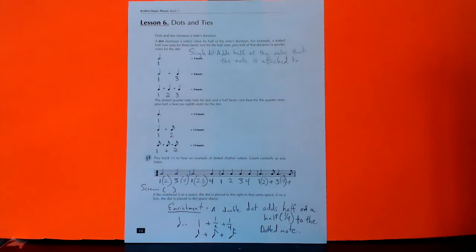Now, 2 definitions here. I'm going to give you the Berkeley Book 1 definition. I'm going to give you my definition. Either one of those are fair game on a test. A dot increases a note's value by half of the note's duration. I say a single dot adds half of the value that the note is attached to. Basically, if you think about it, it's both the same thing.